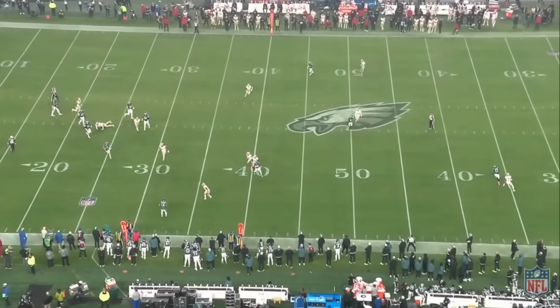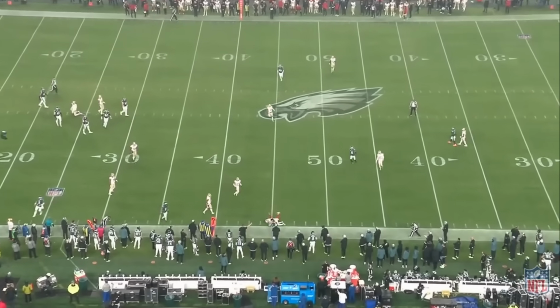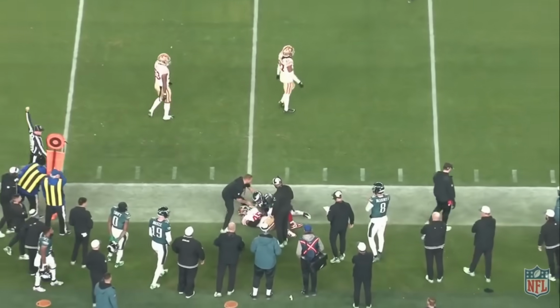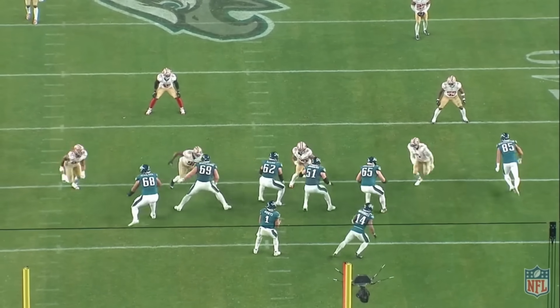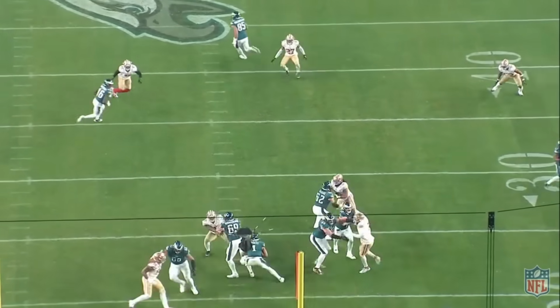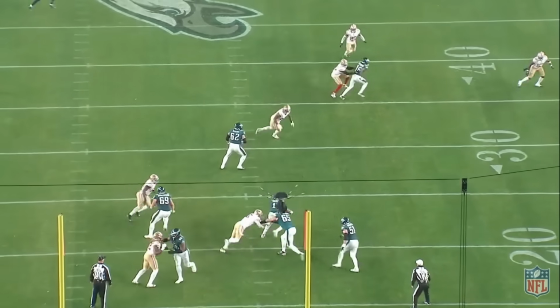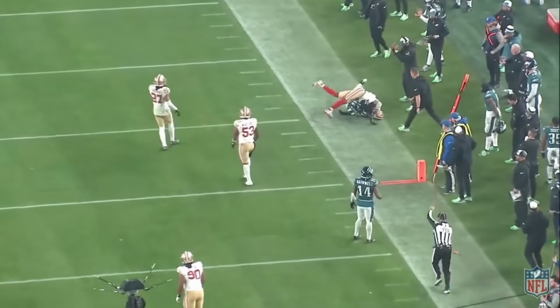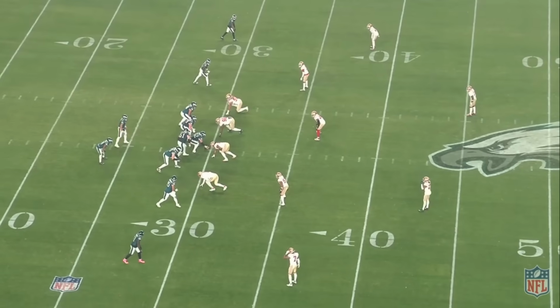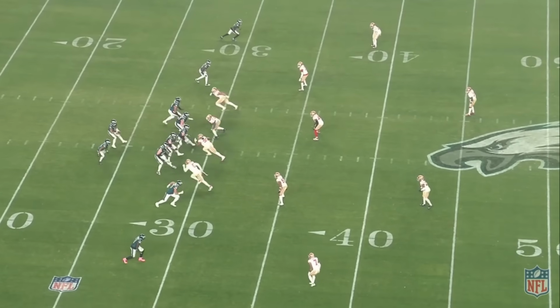Okay, so now we've got to go create. He's able to create, get a completion. Again, Jalen Hurts has proven that he is a great playmaker. I think when you tether it to playing on time, on schedule, a little bit more consistently, especially in games like this where you're going to need big plays, when they pop, we've got to take advantage of them. And he can do this.